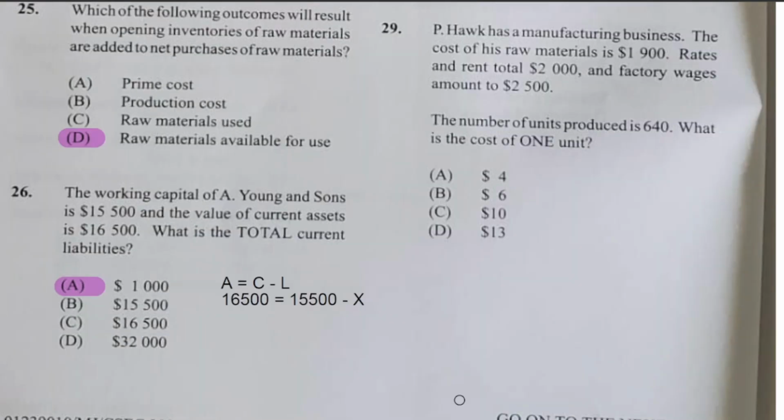We have 29. P Hat has a manufacturing business. The cost of his raw materials is $1,900. Rates and rents total $2,000, and factory wages amount to $2,500. He produced 640 units. What is the cost of one unit?